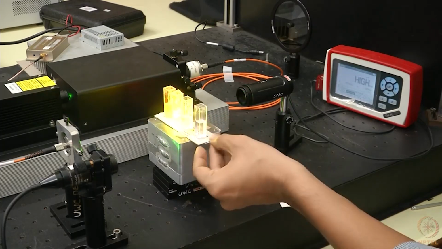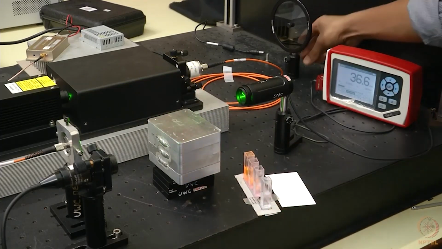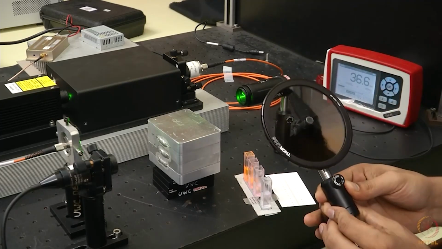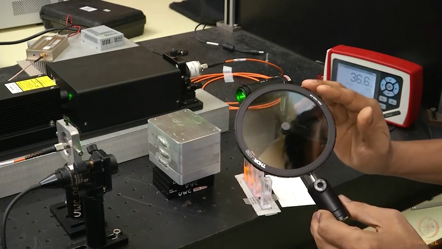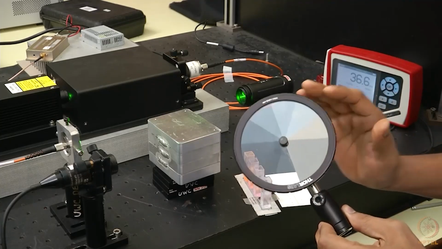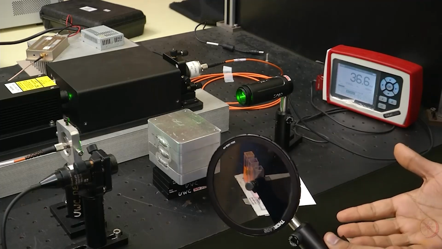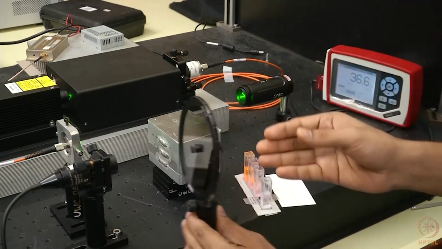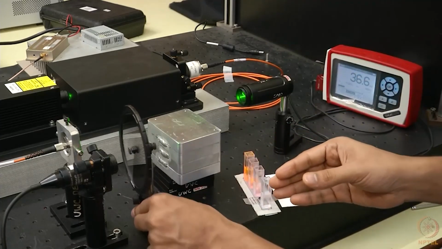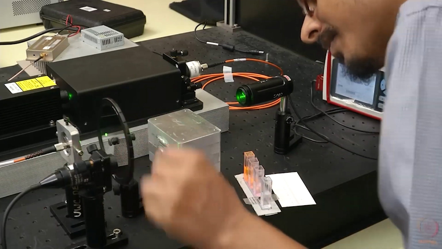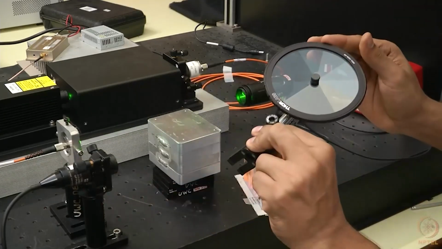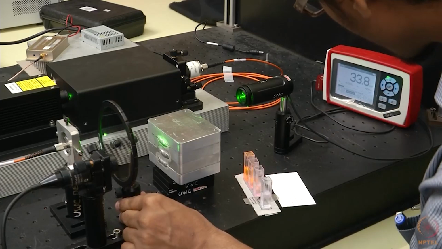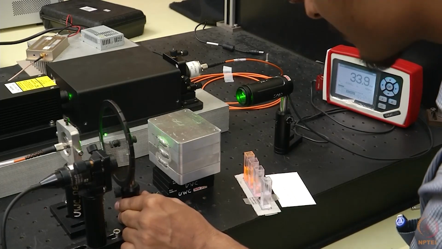For the second reading we will take a different laser power. For that we will use an attenuator here. This is a variable neutral density filter, so we can vary the laser power coming out of it. It is called neutral density because it gives equal attenuation for different wavelengths of light, so it is independent of wavelength. Now I will reduce the laser power. Once the laser passes through this, it will be a little lower power. You can see that from 36 it goes to 33.9.